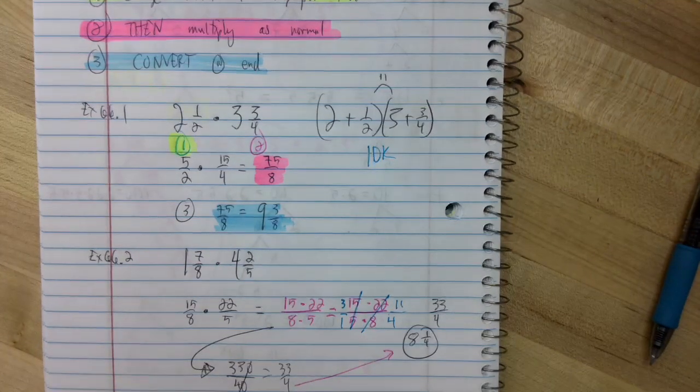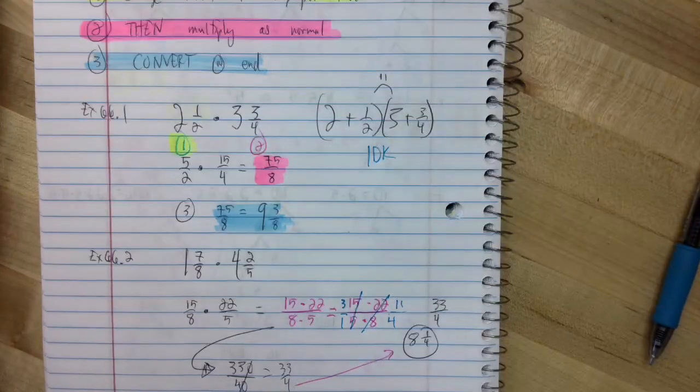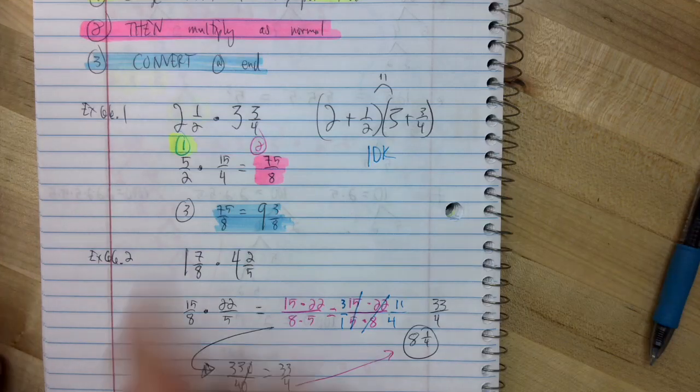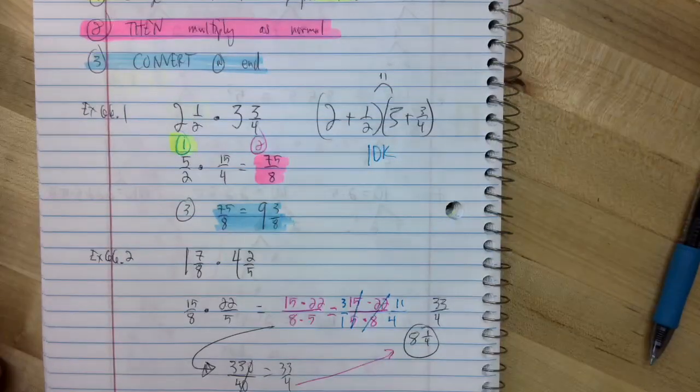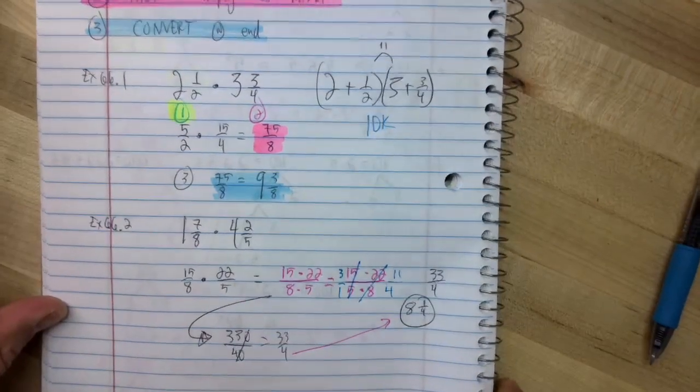All right. So change both to an improper fraction, multiply as normal, convert at the end. One way that you're going to figure that out is that if you try to do it without converting, you get the wrong answer over and over and over. You realize there were 3 steps I'm supposed to do. Okay? All right. So lesson 67, if you're all ready for it.